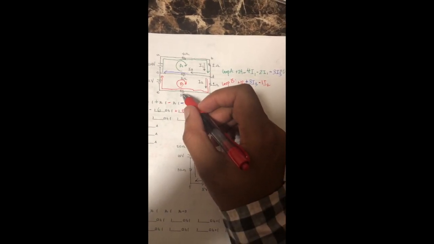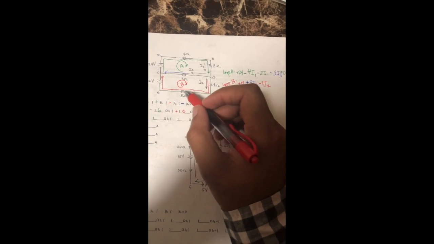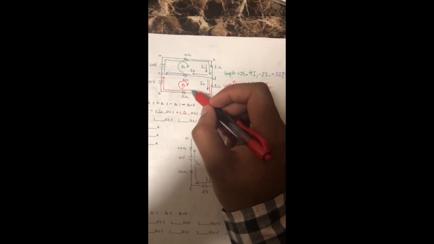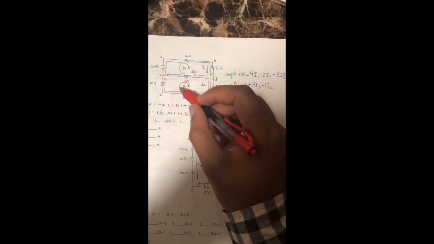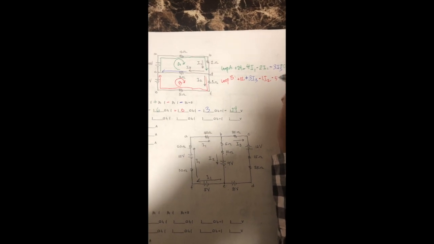And then looking at this 5 ohm resistor, it's going to the left, and the current's also going to the left. The loop is also going to the left. So it's going to be minus 5 I2.